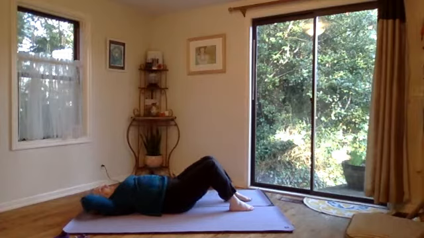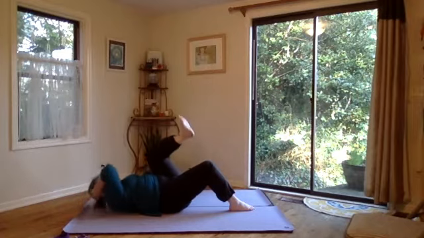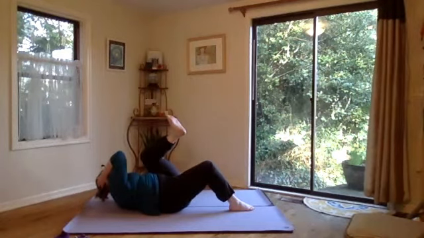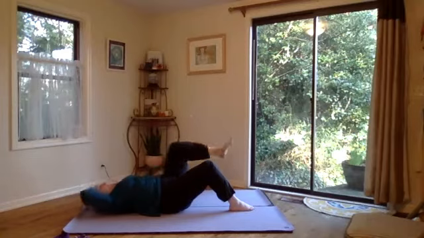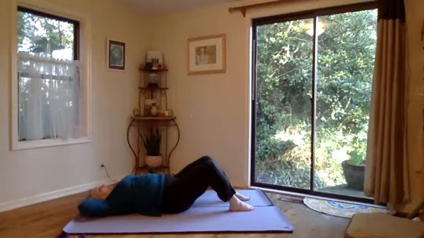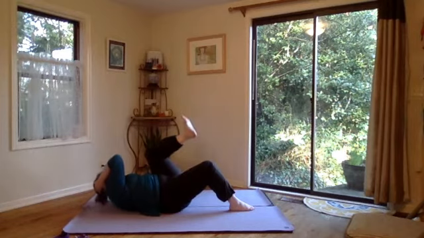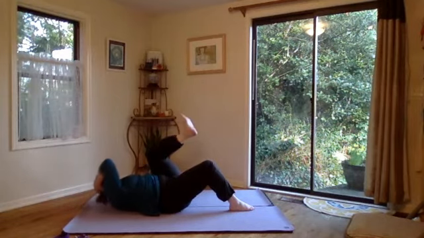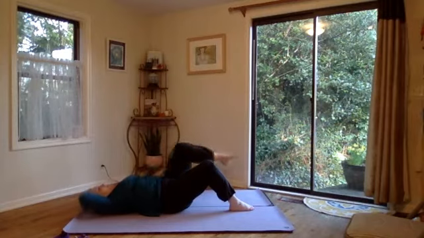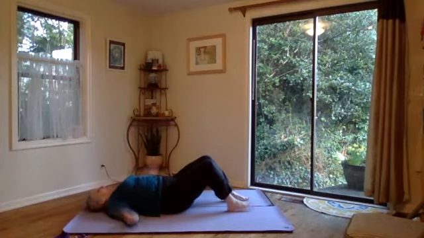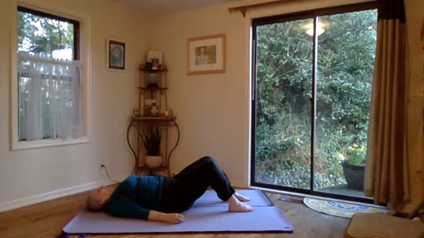Inhale to arch. Exhale to flatten and lift and twist. On the next exhale, we flatten the low back to lift and twist. We come back to neutral. Release both hands. Breathe here.